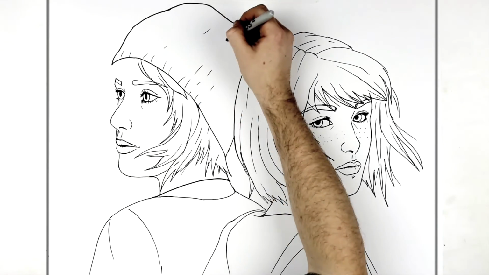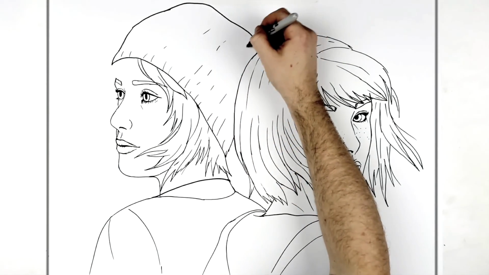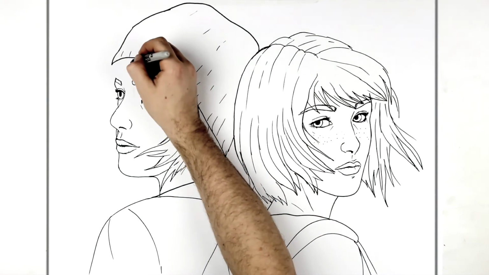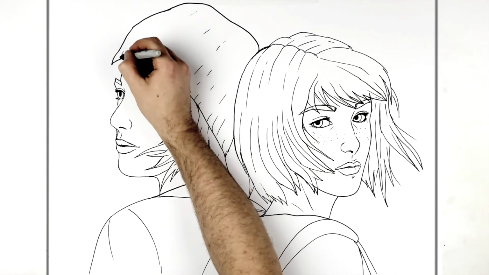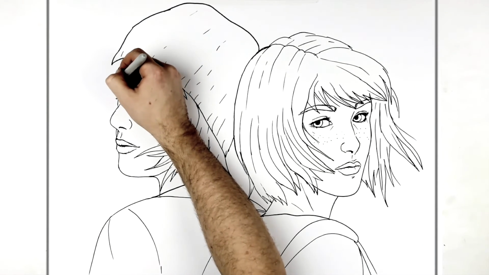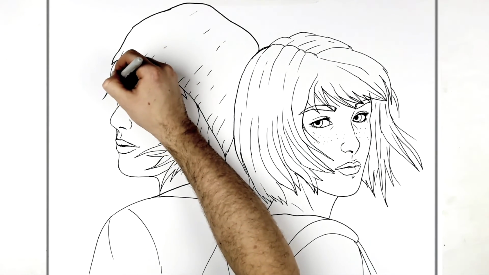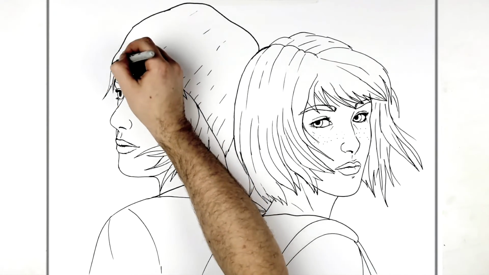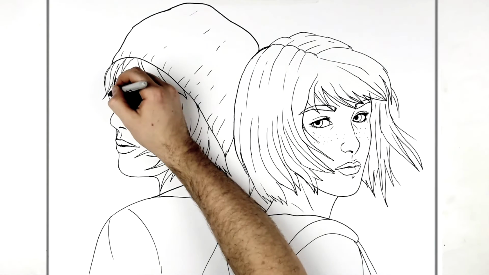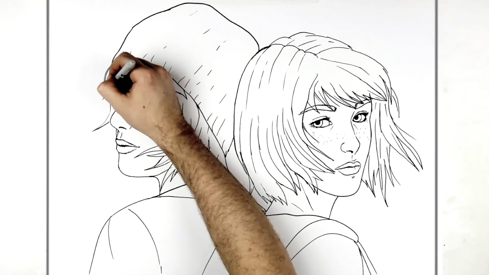So drawings like this are quite tricky. So take your time, hit pause a lot. Right, and then just the rest of her hair at the front here. So spikes out. Move here. The wind blowing her hair this direction.